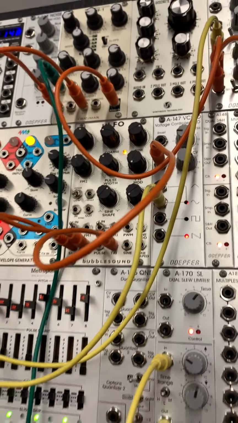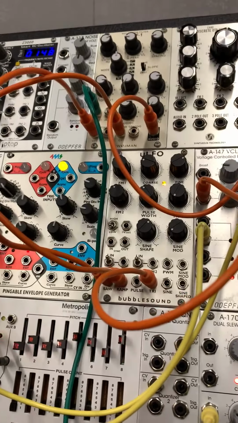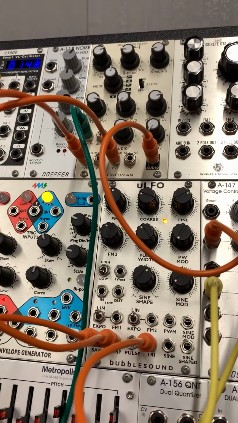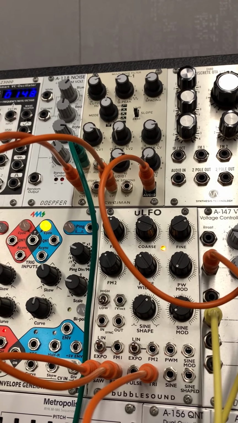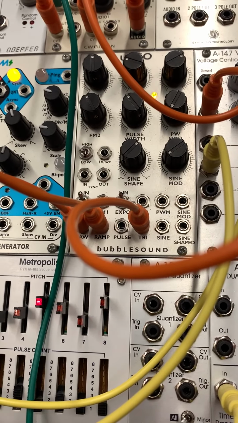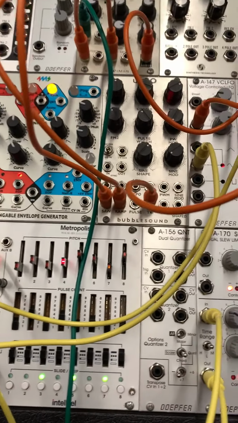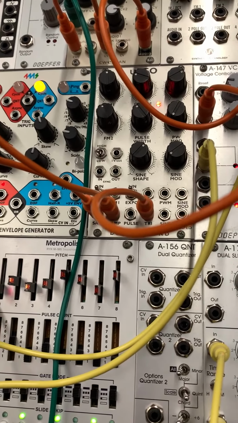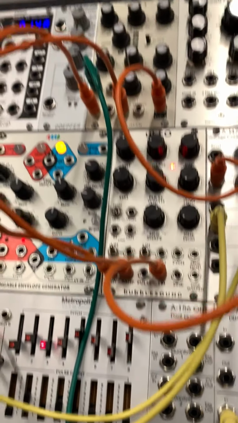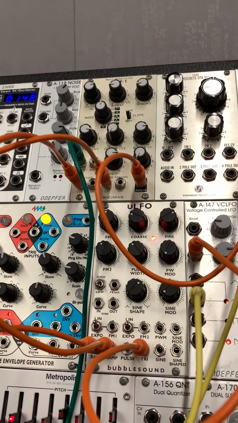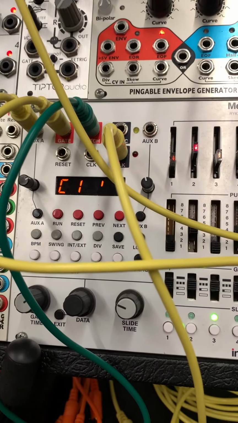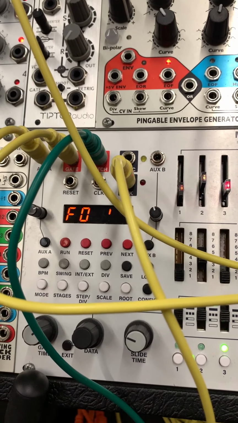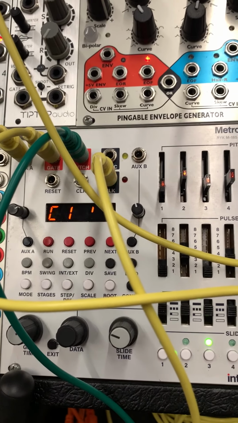And it's about a 1 minute cycle where it brings the cutoff all the way down and the Q up before snapping back, because of course it's a saw and a ramp and they're going in opposite directions. I'm using a whole tone scale on the sequencer as well.